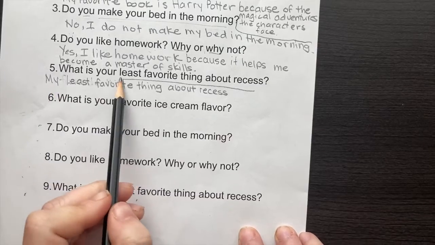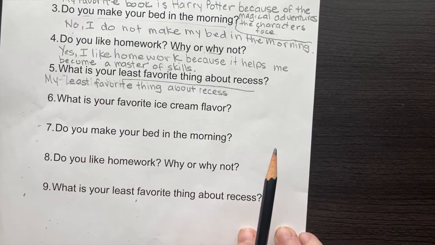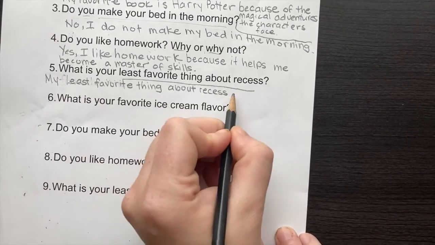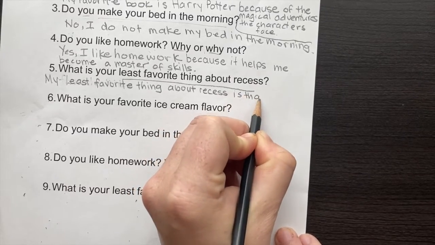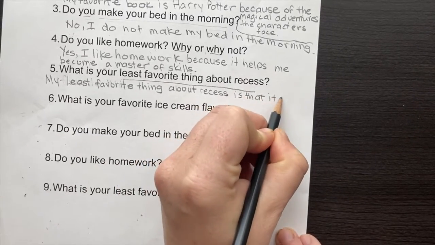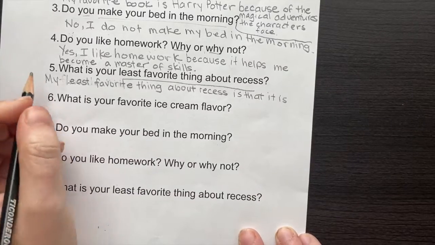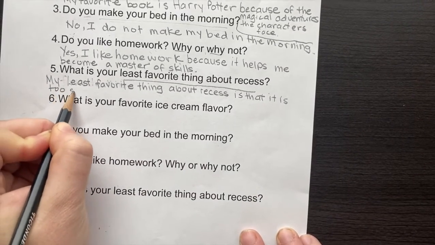So look, I used least favorite thing about recess. So my least favorite thing about recess is that it is too short.